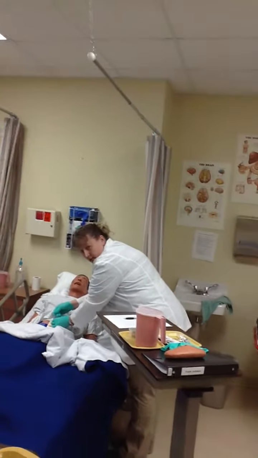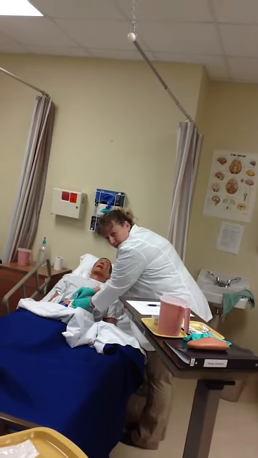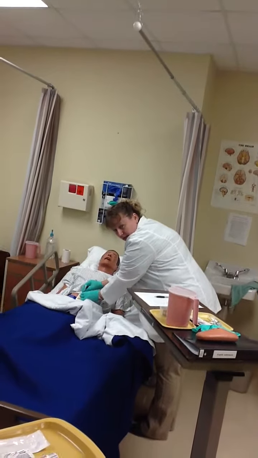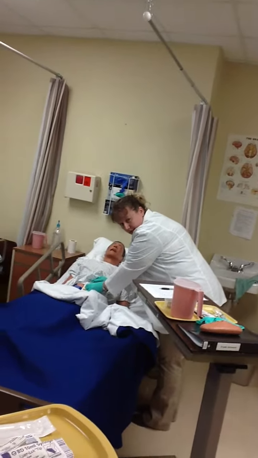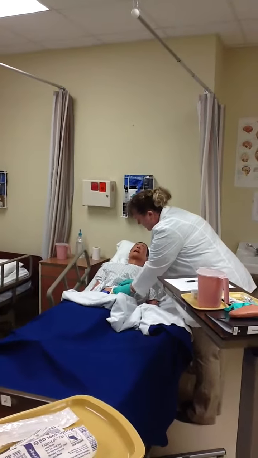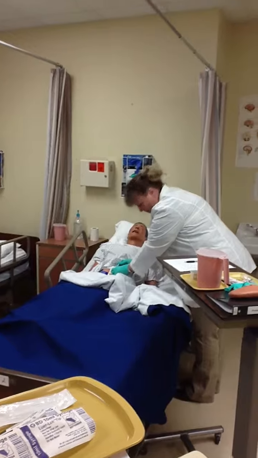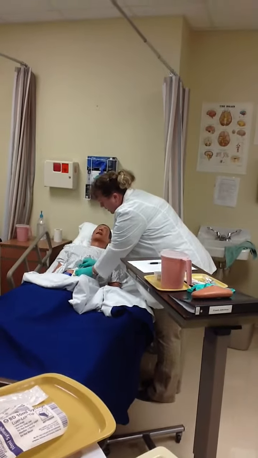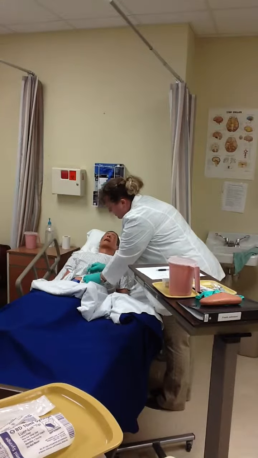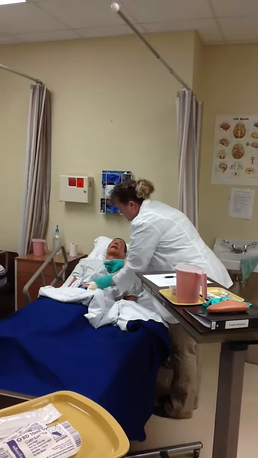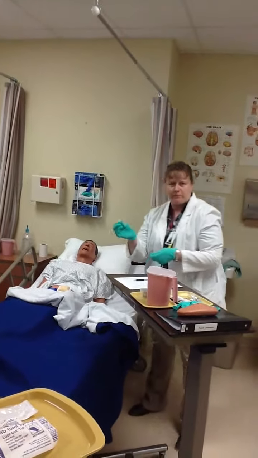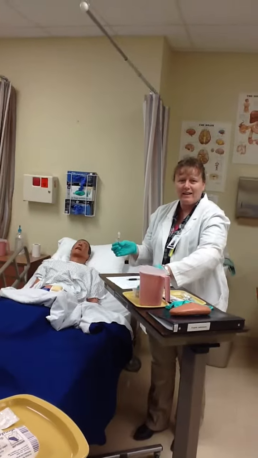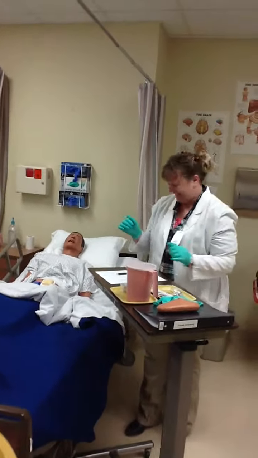Their book says 45 for sub-Qs. Hmm? Their book says 45 for sub-Qs. 45? Oh, my bad. Okay, 45 to 50 for sub-Q, depending on how large the patient is. Okay, so you want to go in at a 45-degree angle. Once you've given that injection, you'll pull it back out. Okay. I was just trying to keep us from having to redo this whole thing.